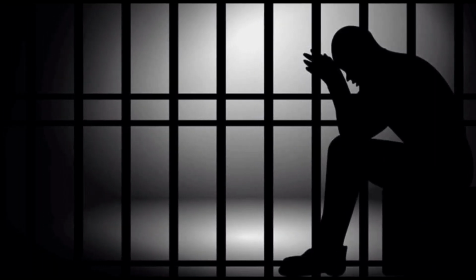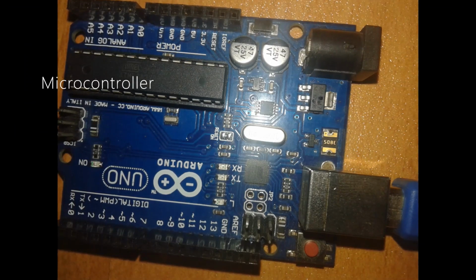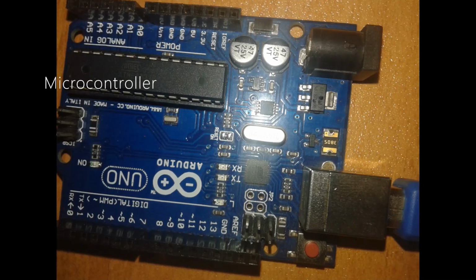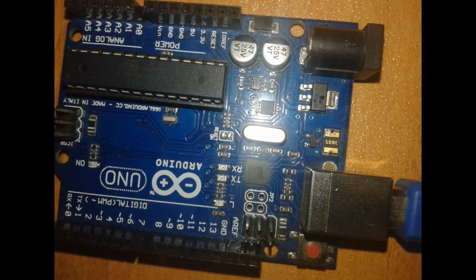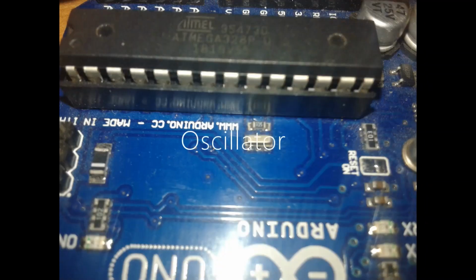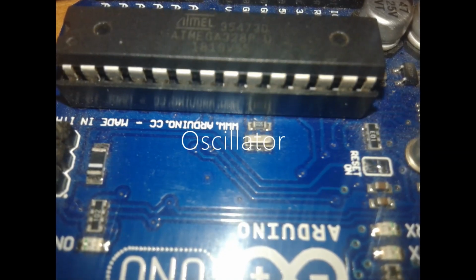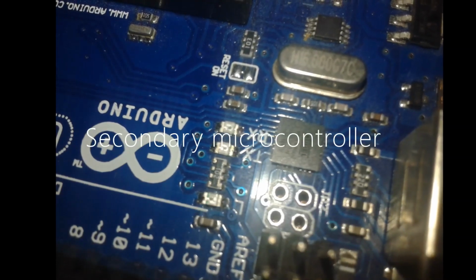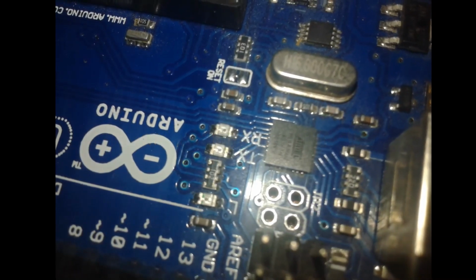Let's take a look at the board. This is the microcontroller you see. It's the main part of this board. The code you upload is executed here. It's manufactured by a company called Atmel. Atmel is a well-known company who serves Arduino with their microcontrollers. Next, we have this. This is an oscillator. It speeds up the back and forth transmission of data to the microcontroller. This is another microcontroller where the code we upload is stored. It also helps in the transmission and receival of data from or to an external component or computer.